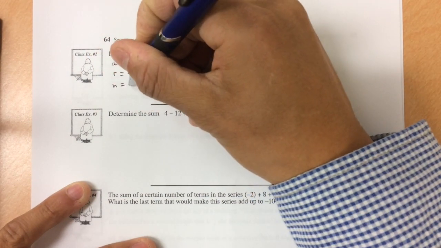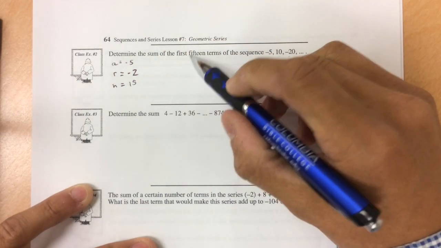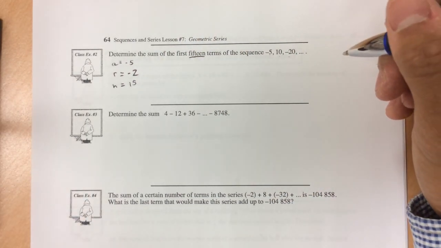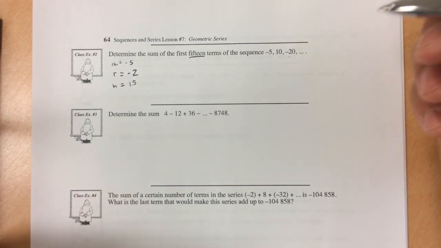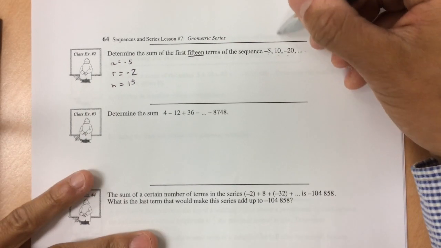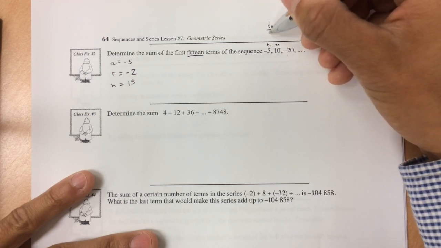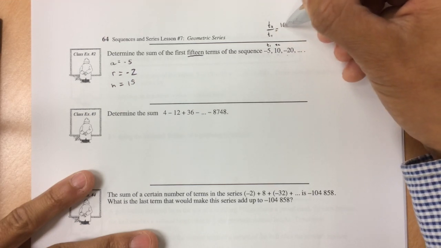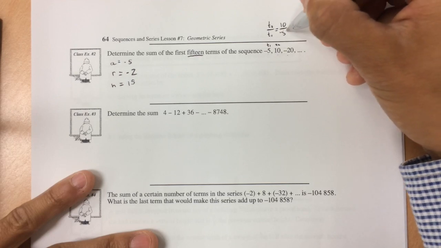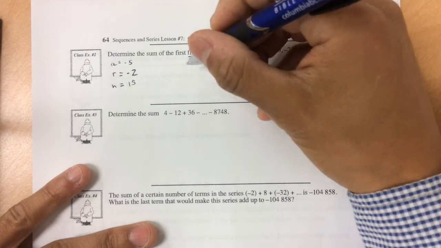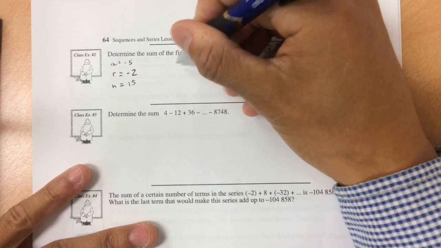n is equal to 15, because we're told we want the first 15 terms. Now, if you're having difficulties finding the common ratio, remember that it's just t2 divided by t1, which is 10 divided by -5, which equals -2. So we're going to use our first formula that we were given.